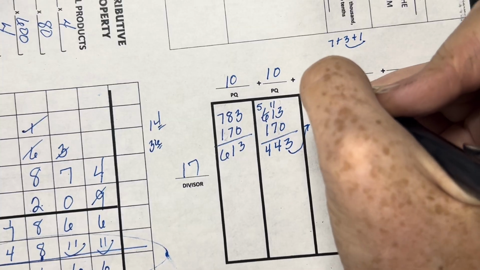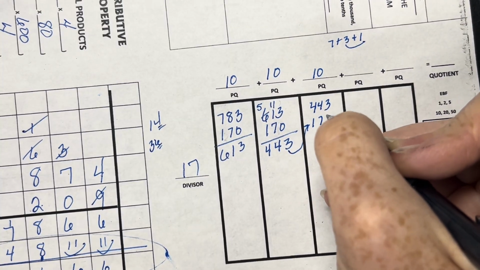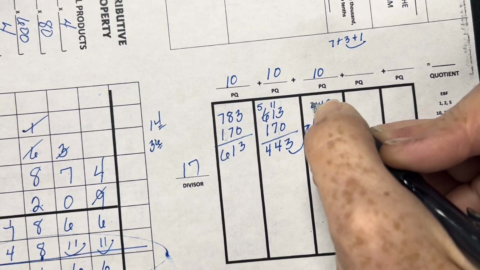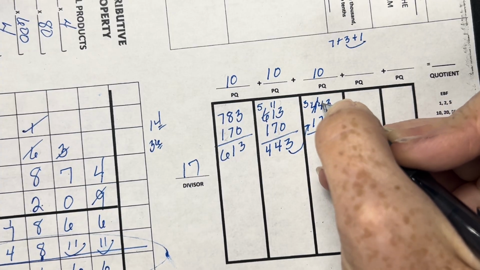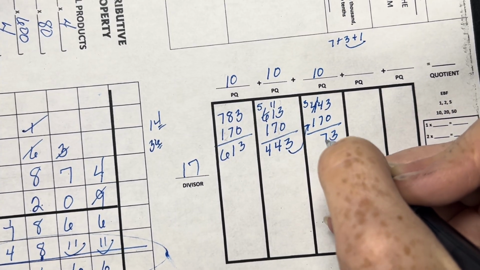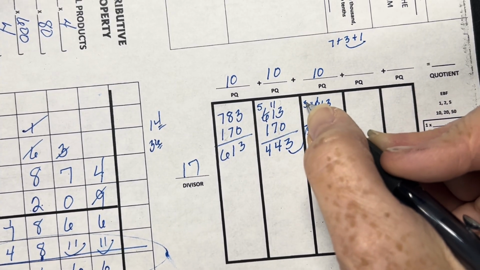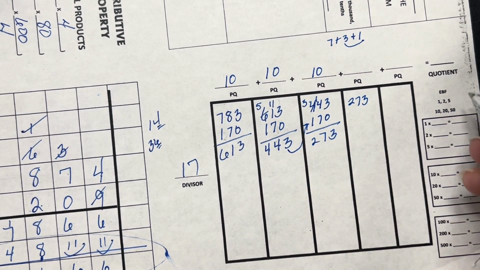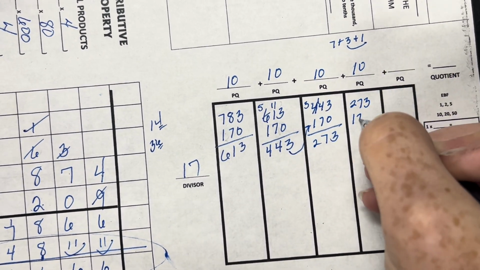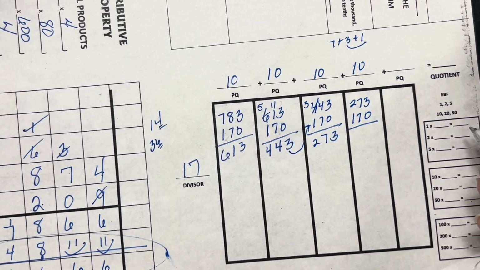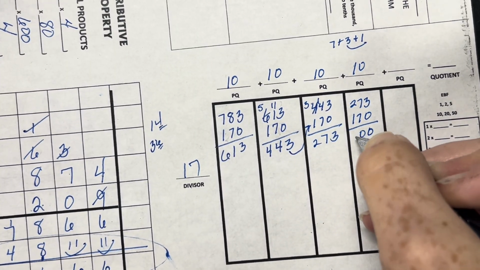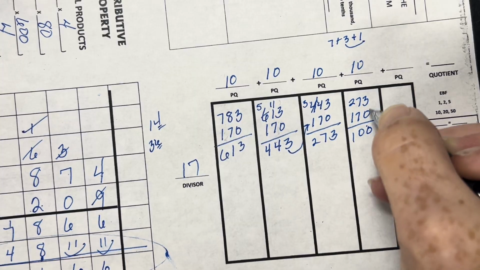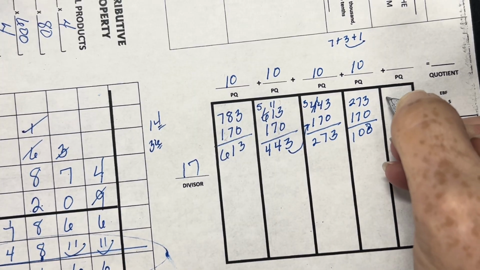Oh, look, can do another 10. 3, regroup. 14 minus 7, 7. And then we have 3 minus 1, 2. Another 10, 170. Oops, that's not a 0, that's a 3. 103.